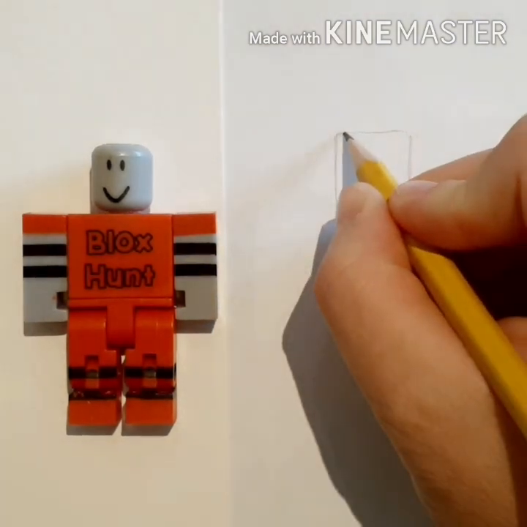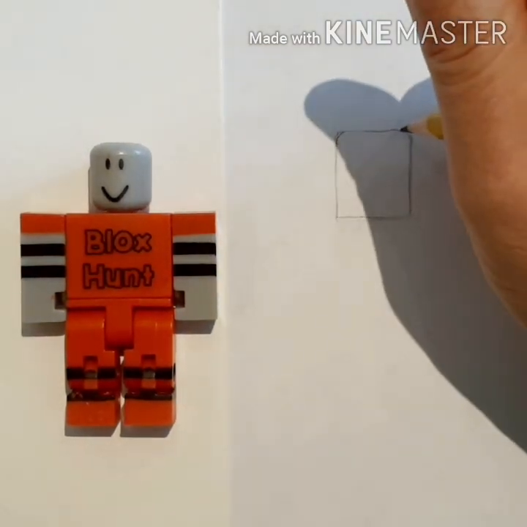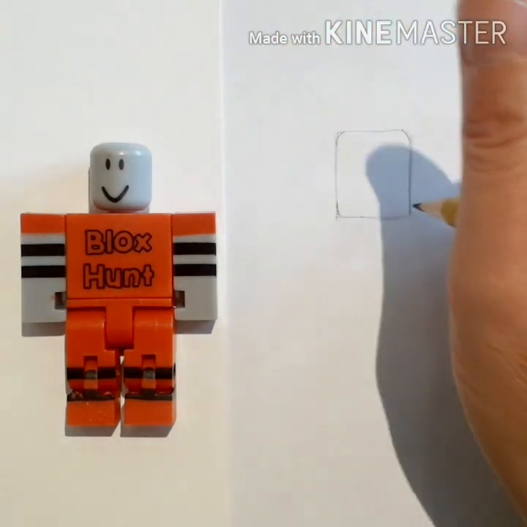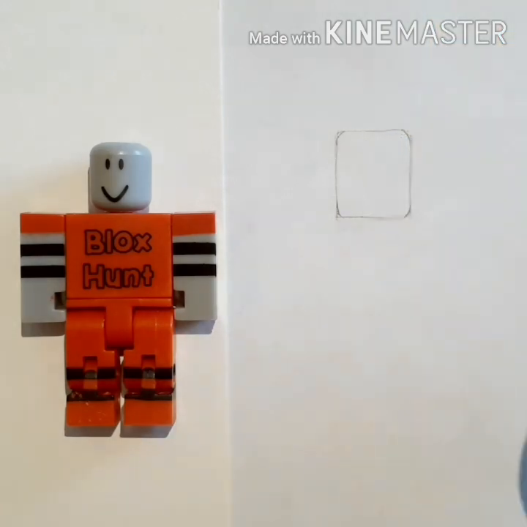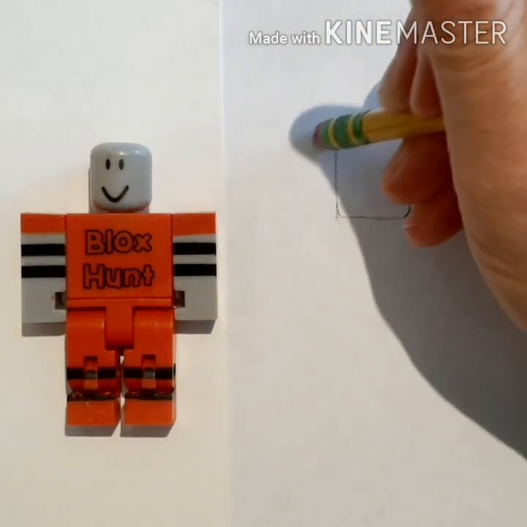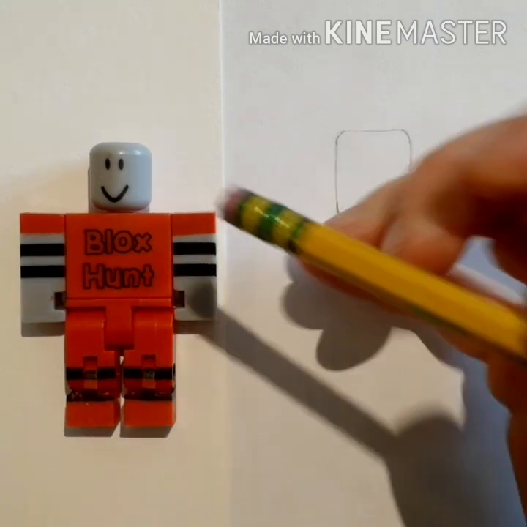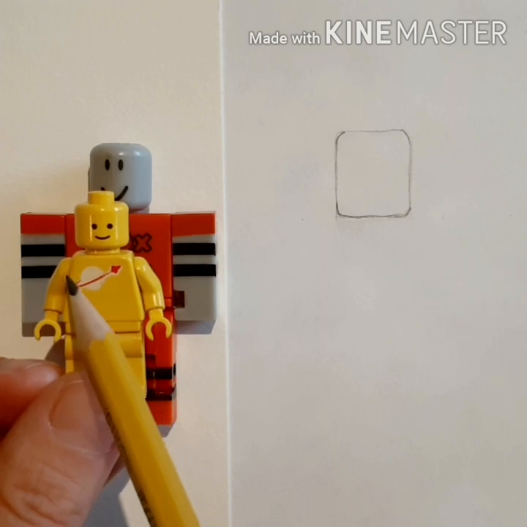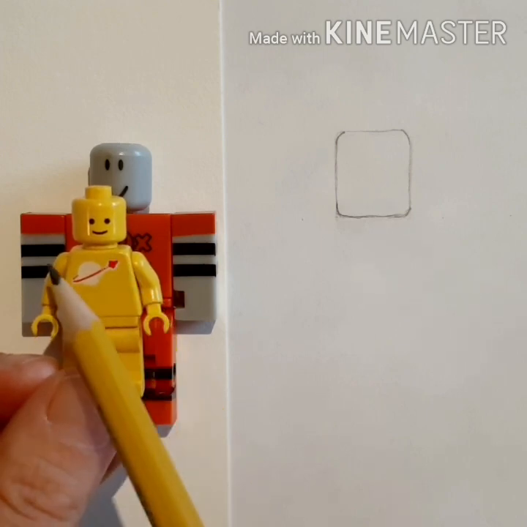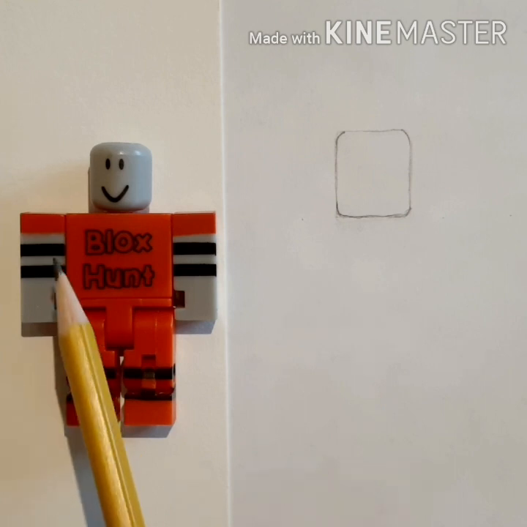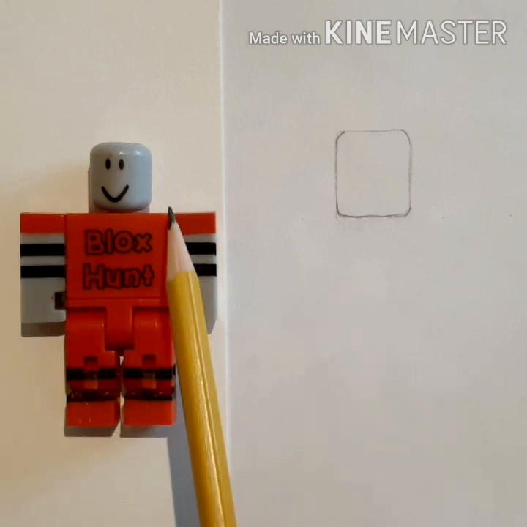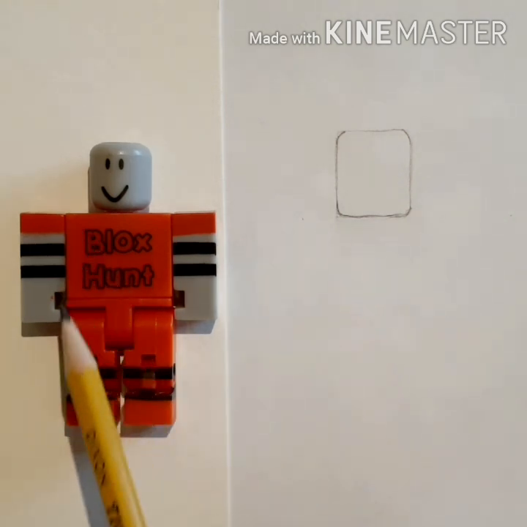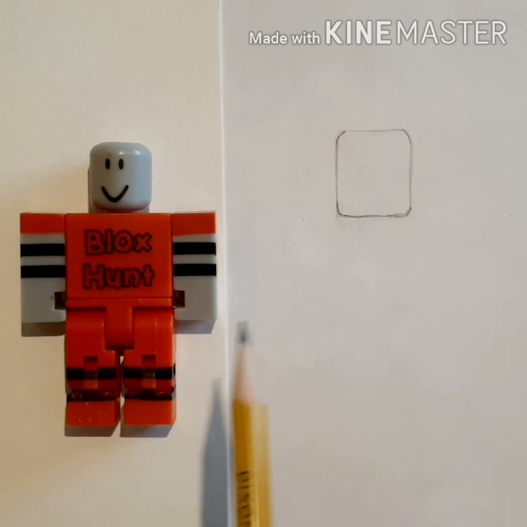Now I'm going to round the corners like I did for the Lego, so it looks more like a cylinder and not a rectangle. And then erase the corners. The torso of the Lego was what shape? A trapezoid. What's the torso shape of the Roblox figure? It's a rectangle, but it's not a very skinny rectangle. It's a really wide, big rectangle, almost a square.